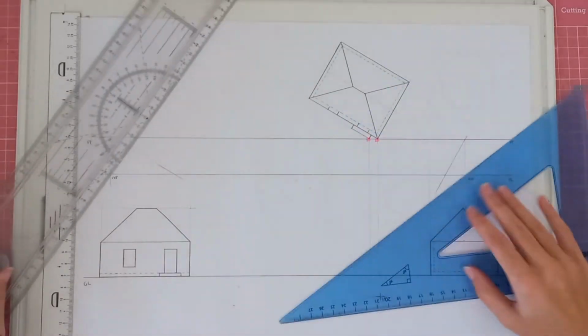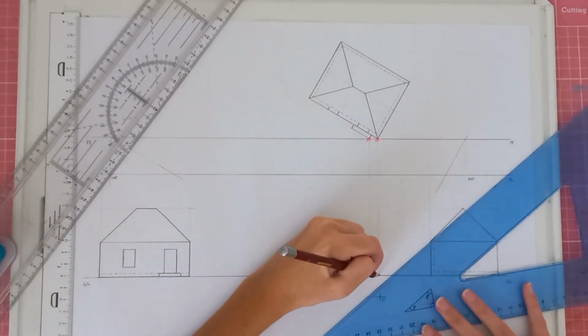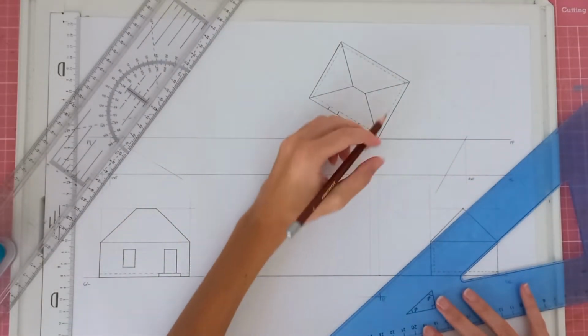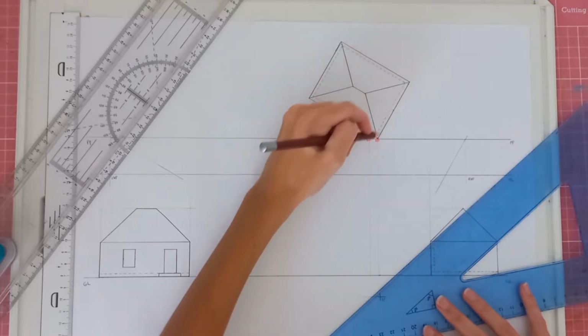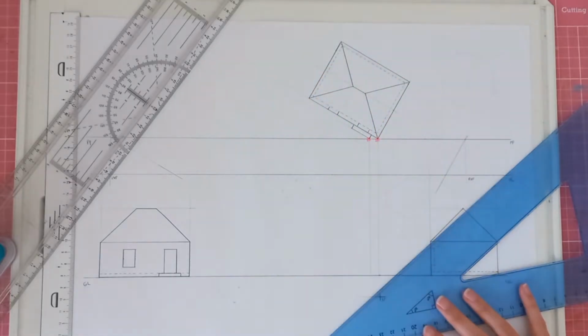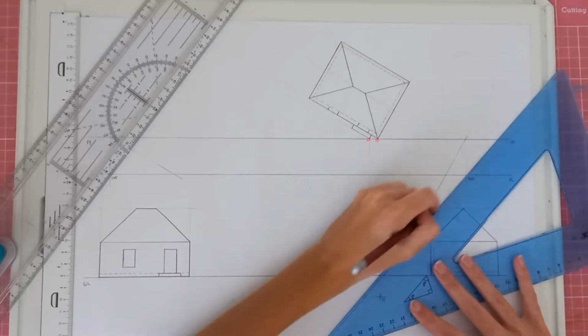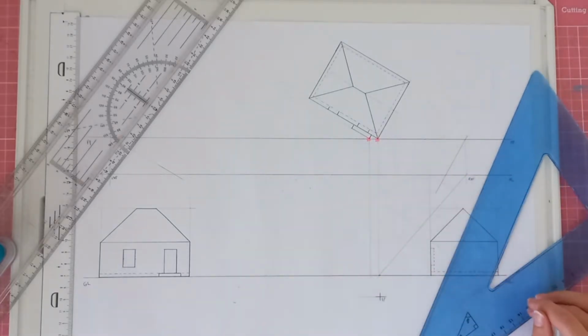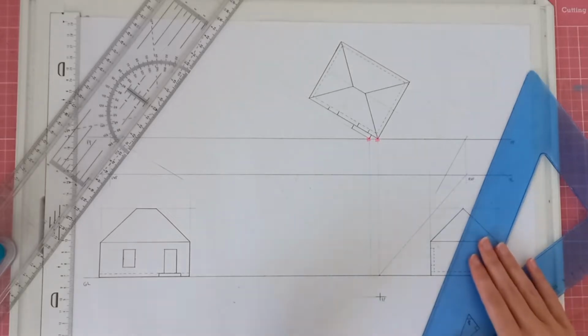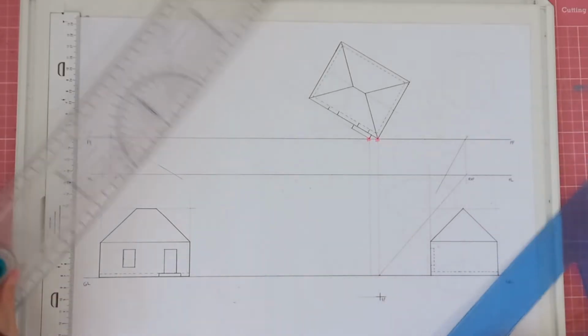Okay, once you have got your points, you're going to take them to the vanishing point. So you see this side of the house goes this direction, so we know we're going to take it to our right vanishing point. So you're going to take a light construction line to the vanishing point, and then you're going to want to get the height of your wall in.